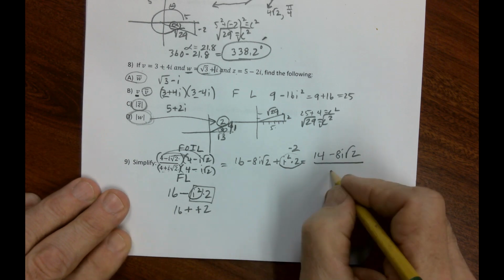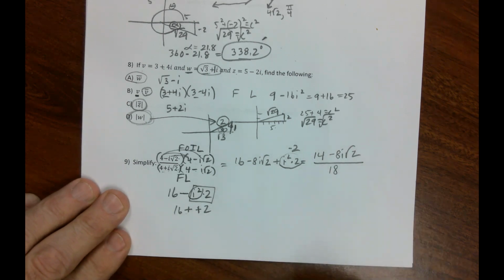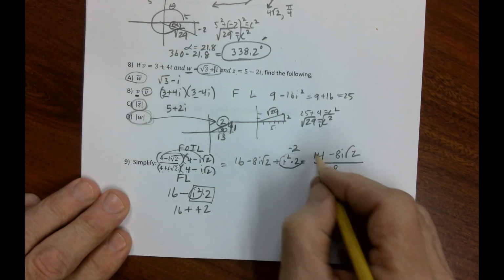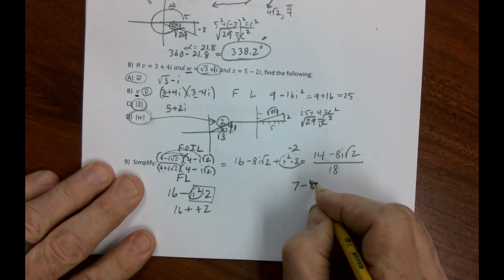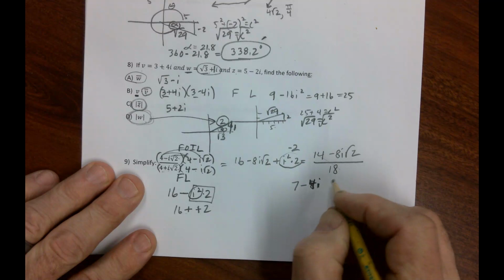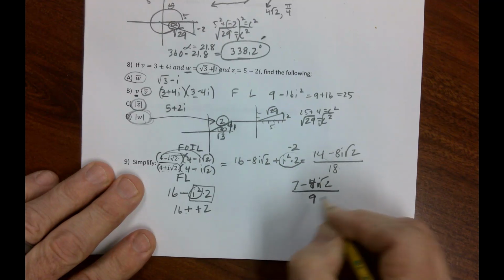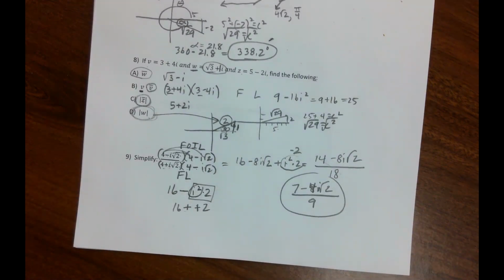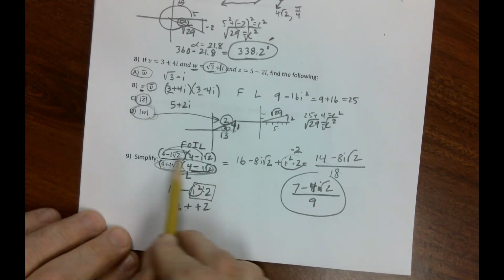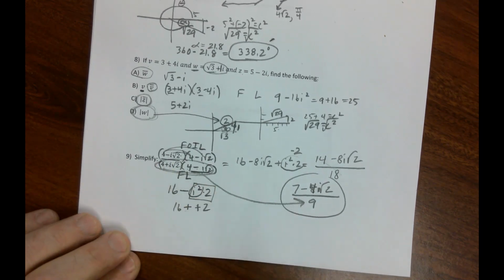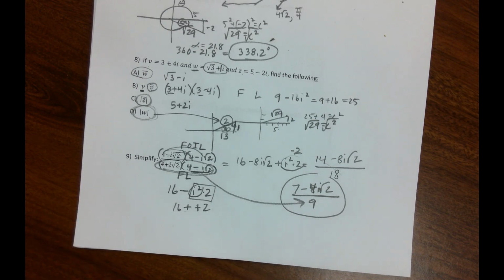16 and 2, 18. Now I can see I can take a 2 out of all this, so I should. 7 minus 4i square root of 2 all over 9. And you can see multiplying by the conjugate gets the radical out of the denominator, and that was the whole point of the problem. That ends part 1.